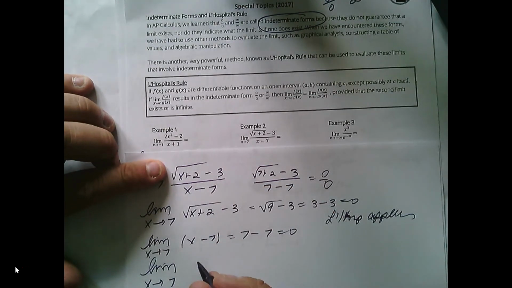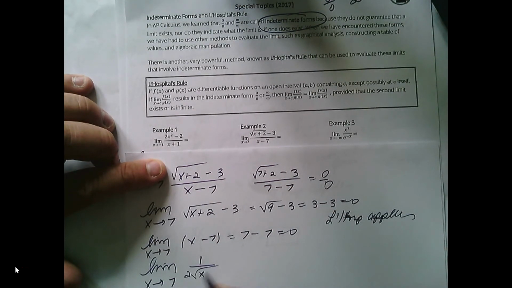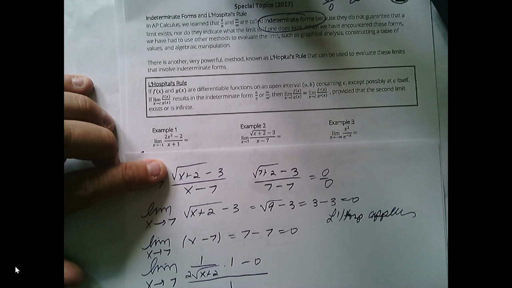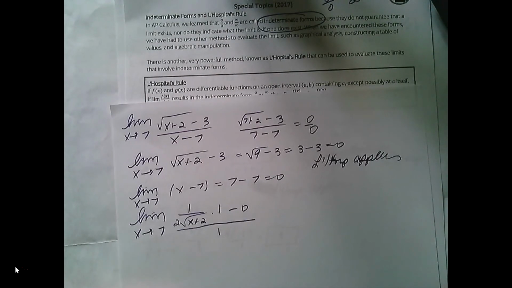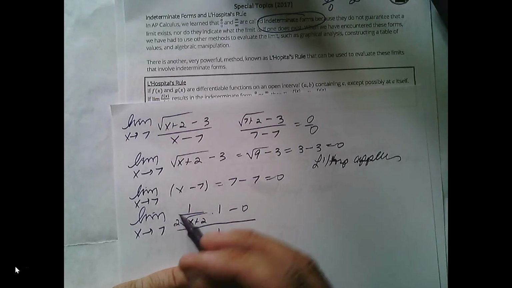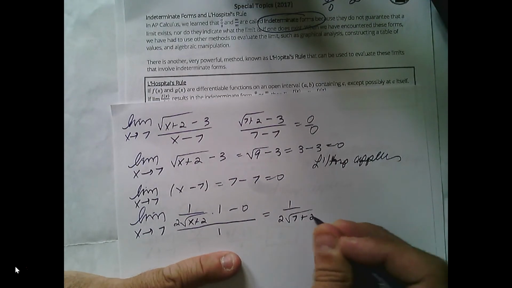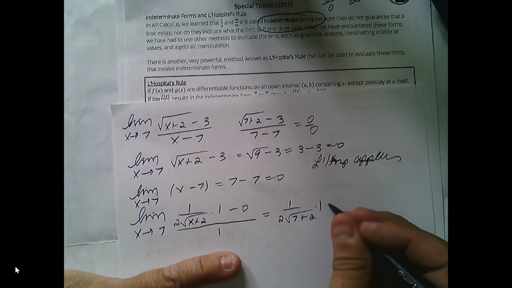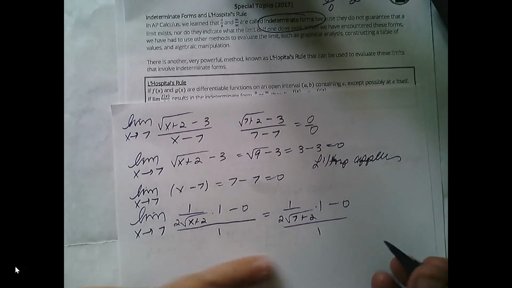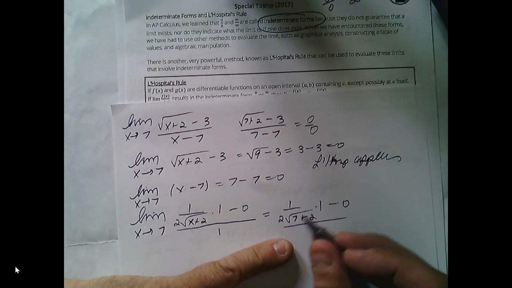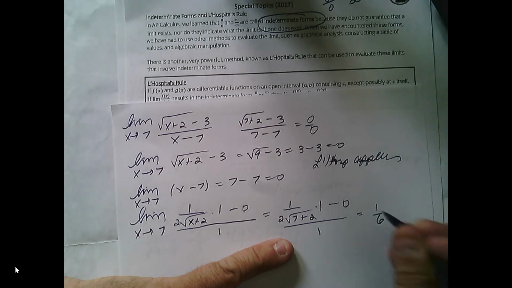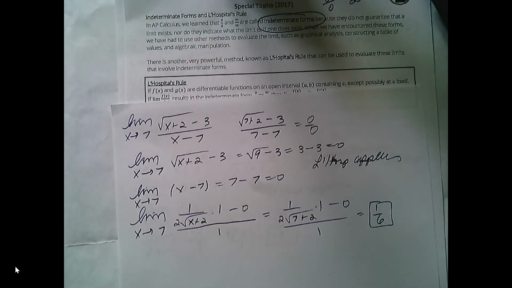Derivative of the square root of x plus 2 is 1 over 2 square root of x plus 2 times 1 from the chain rule, minus 0. In the denominator, 1. Let me scoot this up a little bit. Take the limit as x approaches 7, and you're going to get 1 over 2 times square root of 7 plus 2 times 1 minus 0 over 1. 7 plus 2 is 9, square root of 9 is 3. 2 times 3 is 6. I think you get a final answer of 1/6.